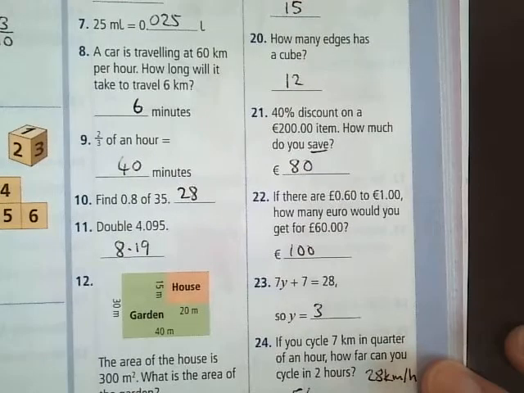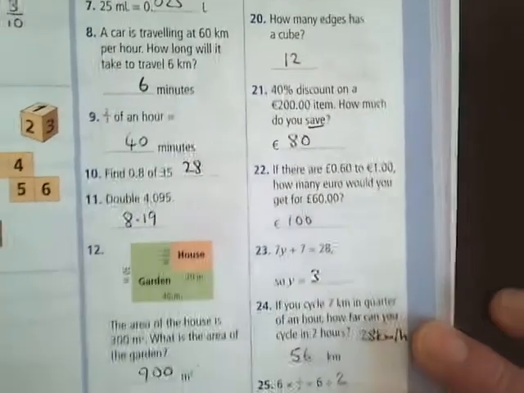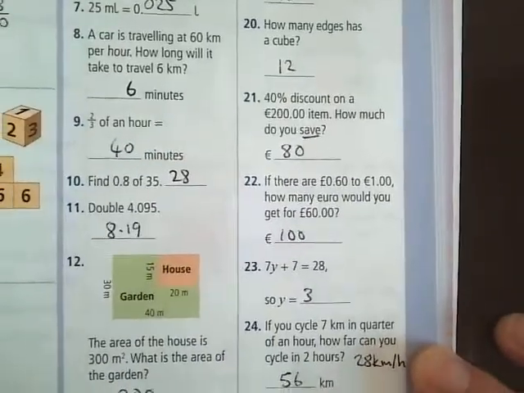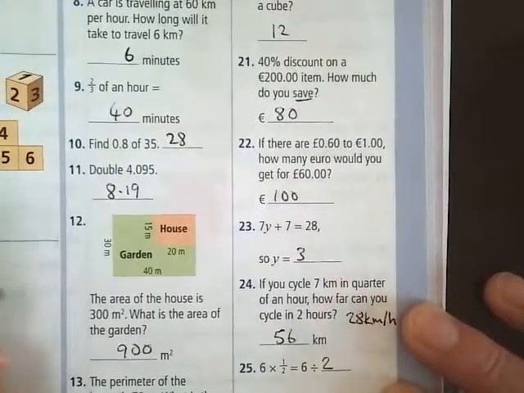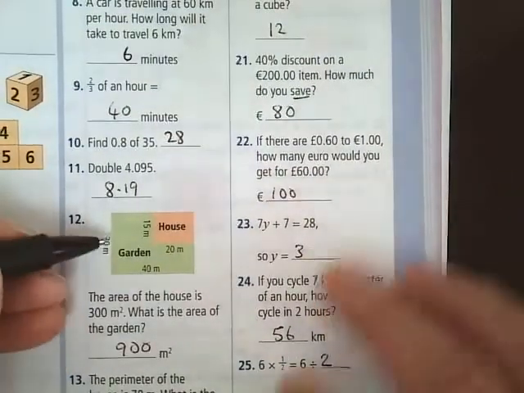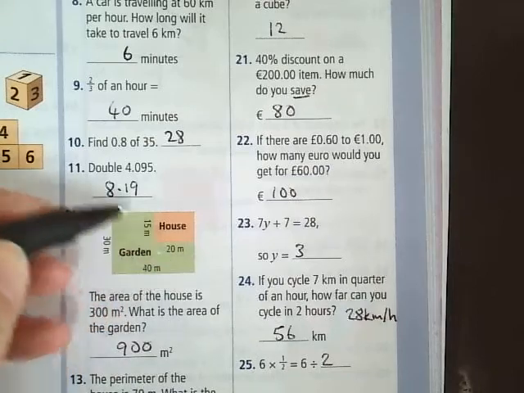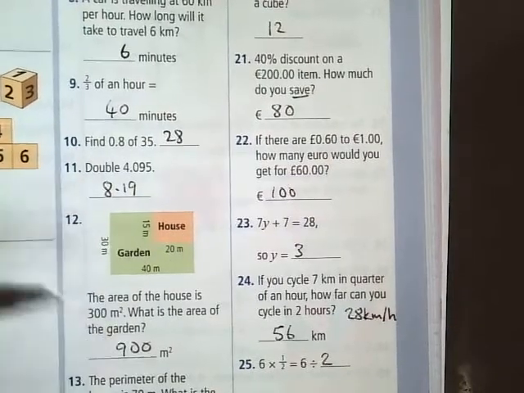Question 12. The area of the house is 300 meters squared. What's the area of the garden? When you figure it out, it's 900 meters squared. Because 30 by 40 is 1,200. Take away the house, and it's 900.